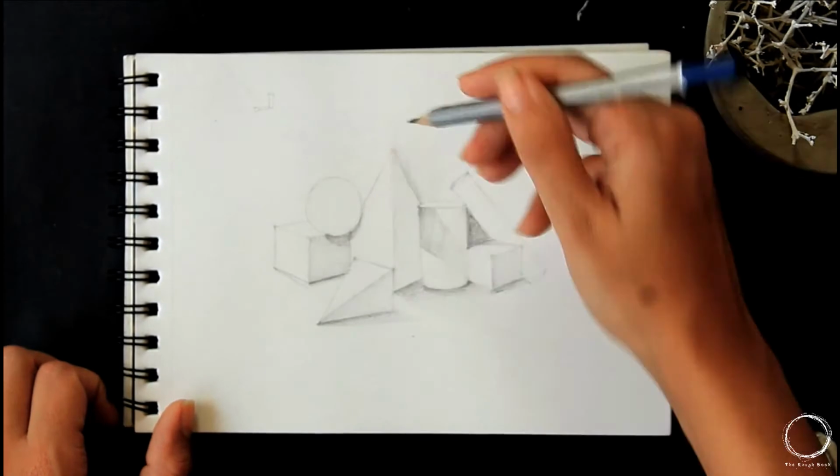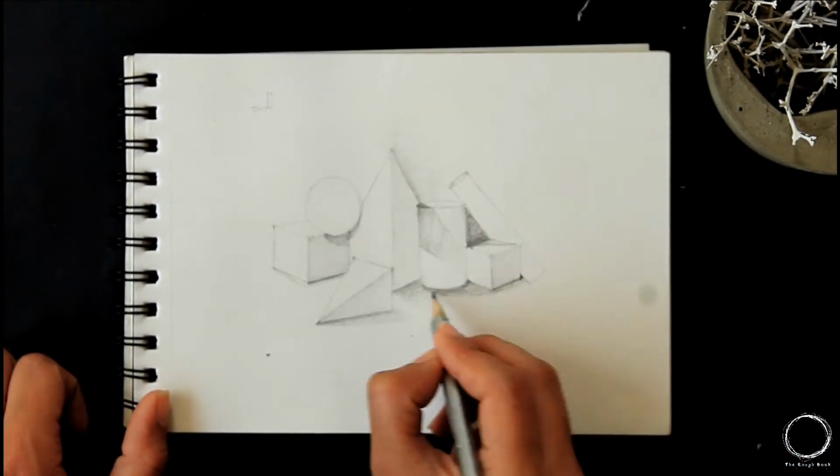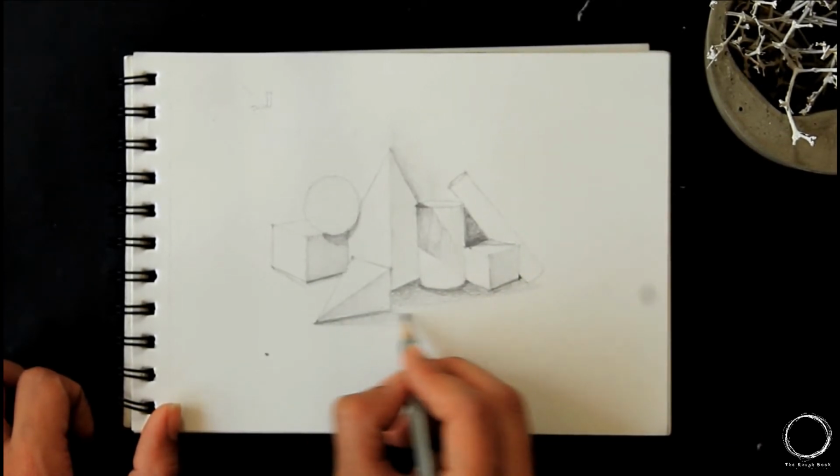Also, another important thing in object drawing is you don't have to outline the objects darker or they will not look as real.